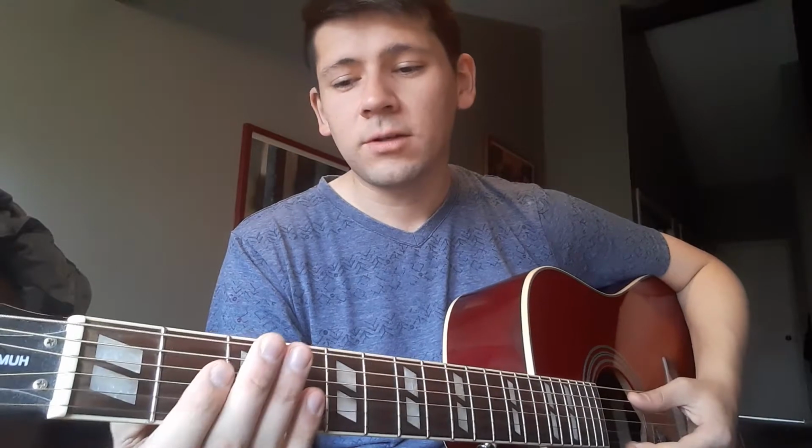Then let's go to the second chord. It says A major 7. So what does that mean? It only means that you will add the 7th note of the scale to the chord. So let's see, what's the 7th note of the scale?